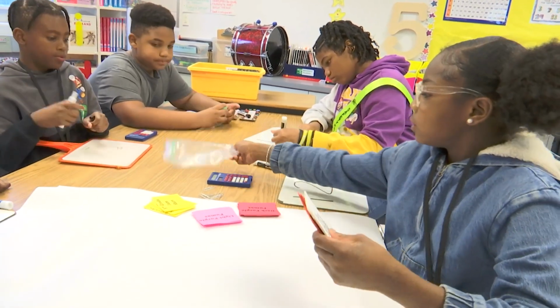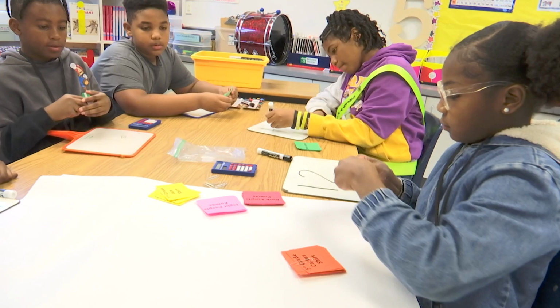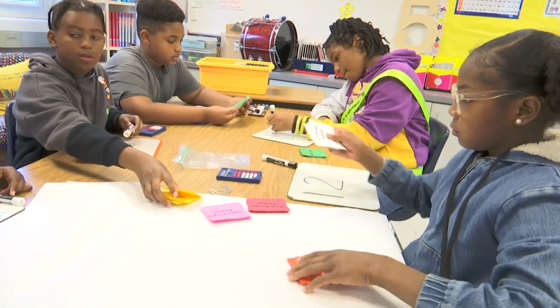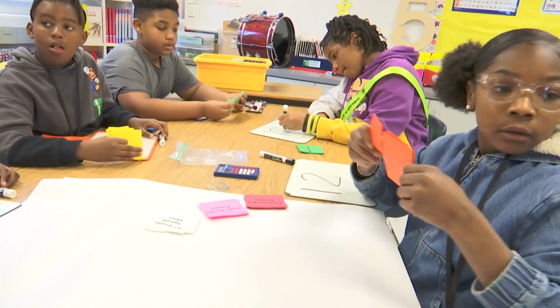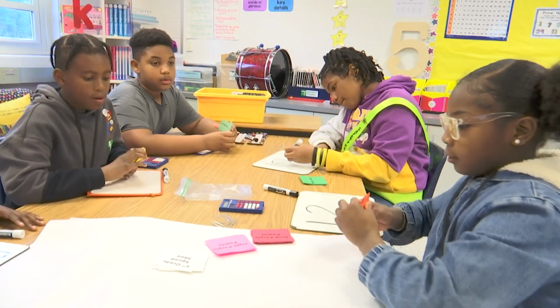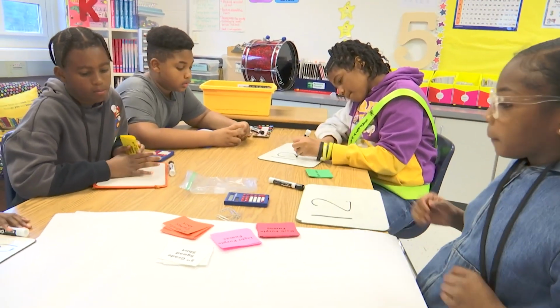And these are the last ones. And table 3, you all can get up if you want. You don't have to just sit there. Y'all can get up and talk to each other. Okay. Oh, I love it.